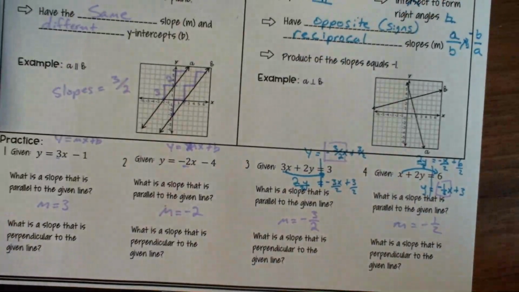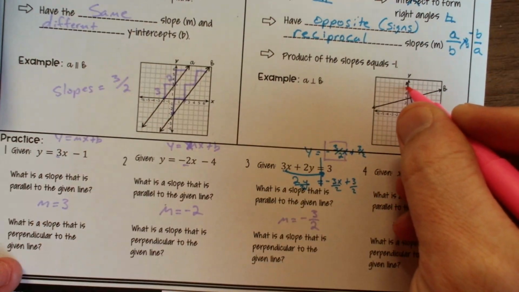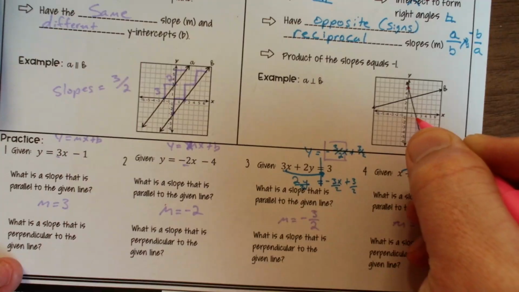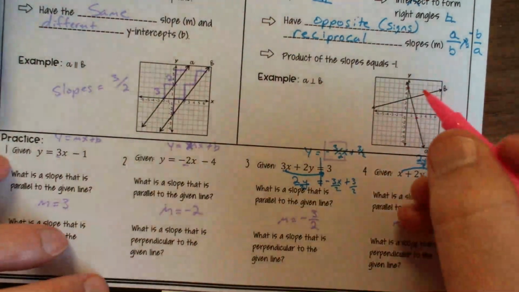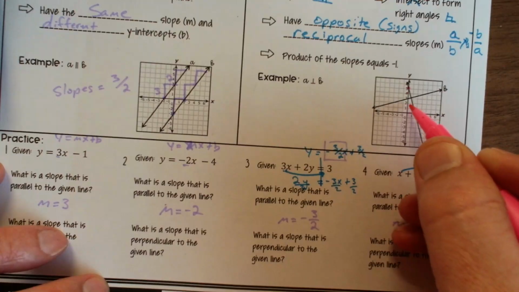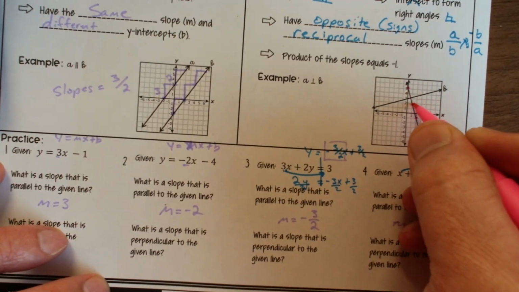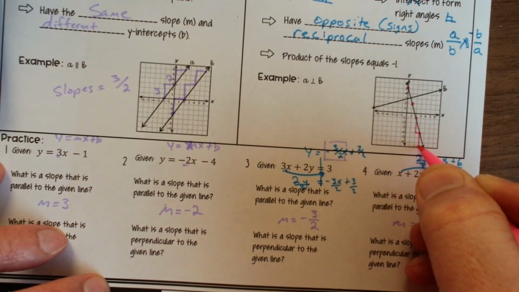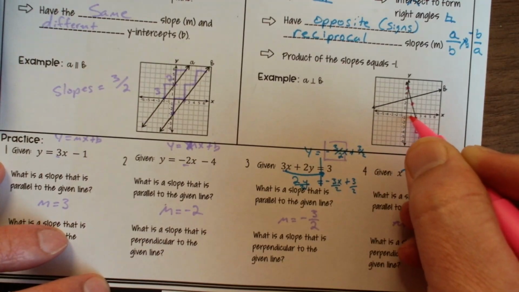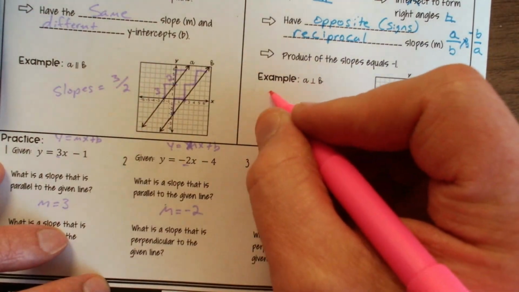So here's an example. This one stretches from 5. Looks like it crosses right down there. So 1, 2, 3, 4, 5, 6 over 2. So it looks like the slope is negative 3, down 3 over 1, down 3 over 1, down 3 over 1. So this slope right here for A is negative 3.